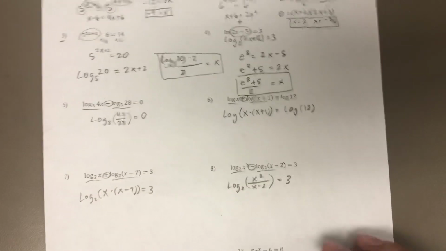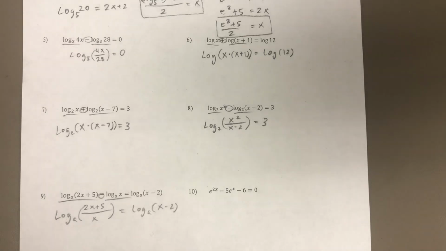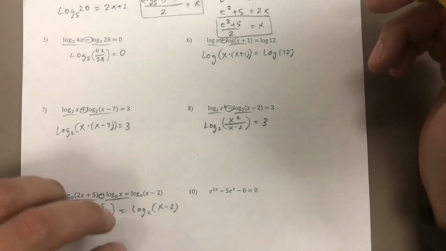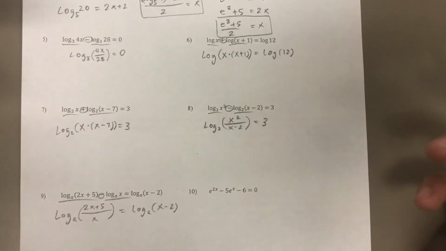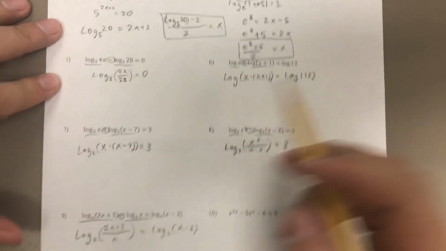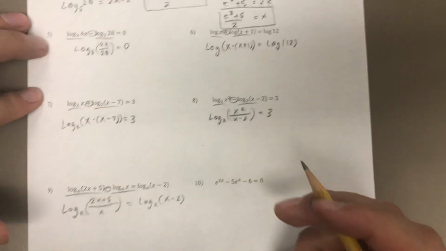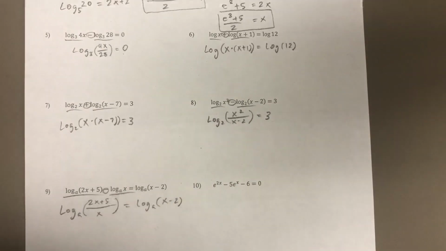All right, so that first step is the same for all 5 of those problems. But from here, it gets a little bit different. Notice that your logs in each case are equal to different things. This log is equal to a number, this log is equal to another log, this log is equal to a number, this log is equal to a number, and this log is equal to another log. This is what separates the 2 different ways that I'm going to go.